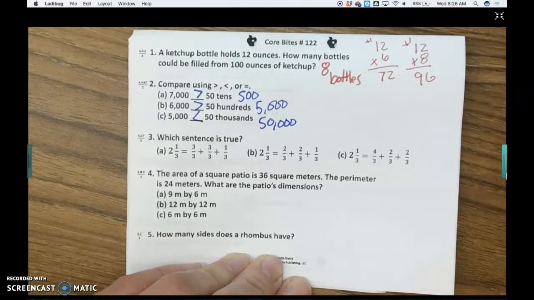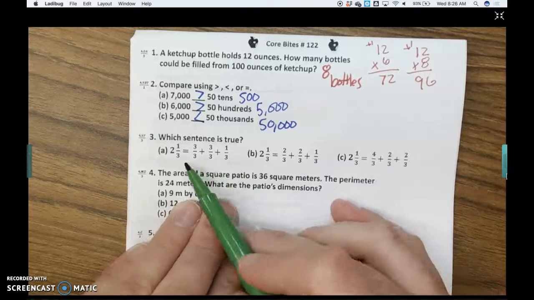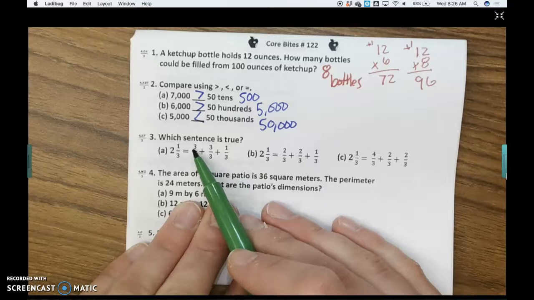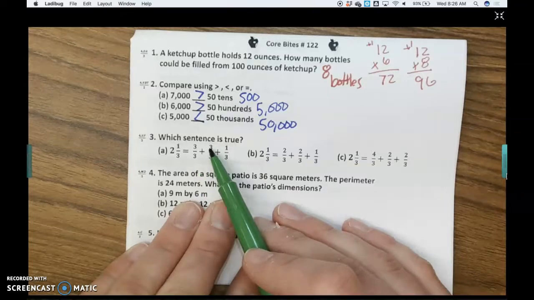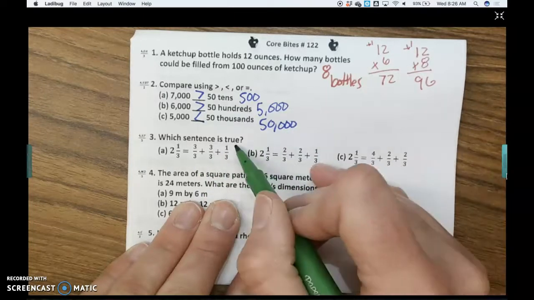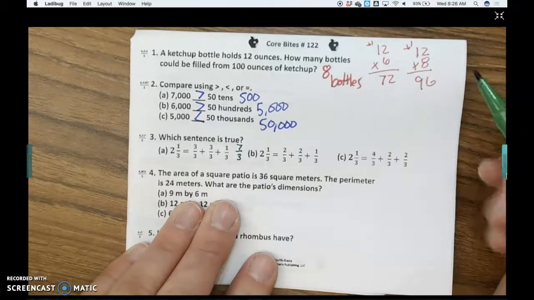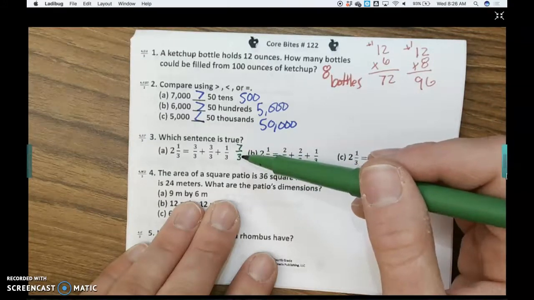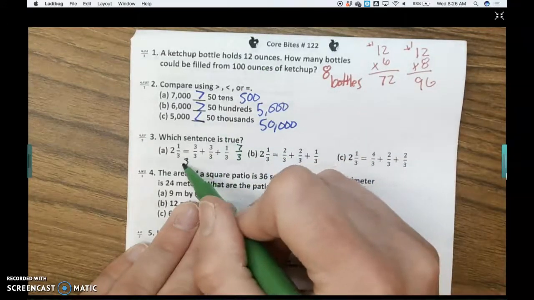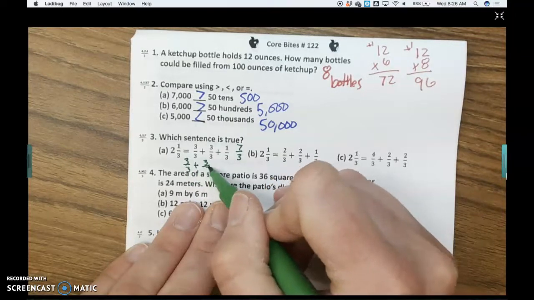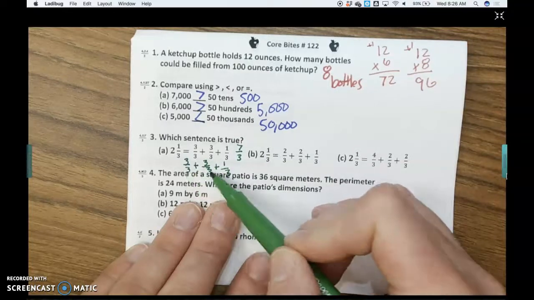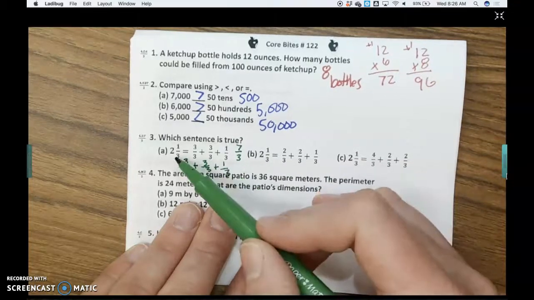For the next one, which sentence is true? Okay, so here you're adding fractions. They all have the same denominator, so let's see. 3 plus 3 is 6, plus 1 is 7. So that would be 7 over 3. So you know if you use this, like we've talked about, so if you break it up, you would have 3 threes, plus 1 third. So 3 over 3 would give you 2 because those are whole numbers. You'd have 1/3 left. So that one looks pretty good.